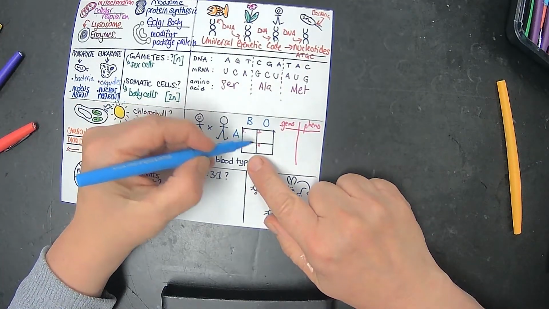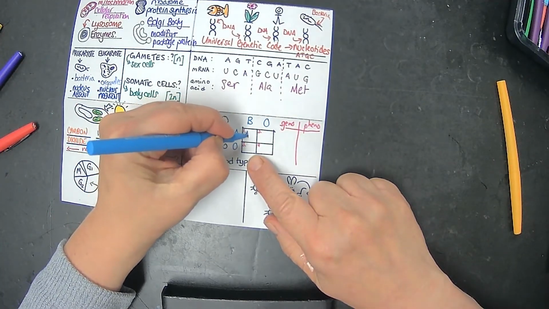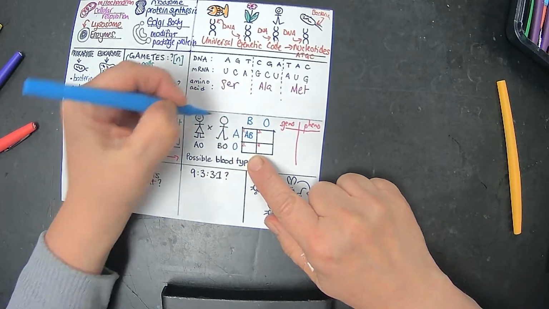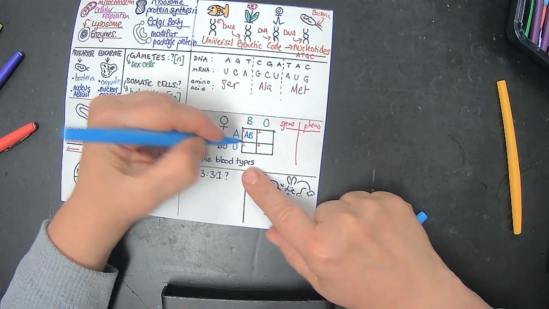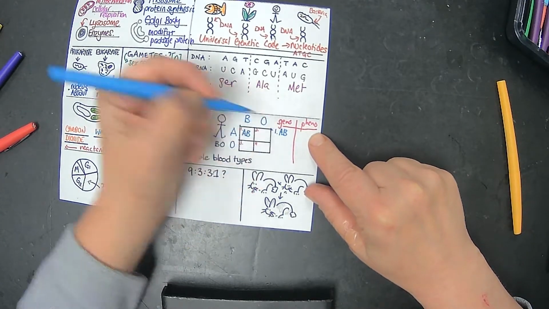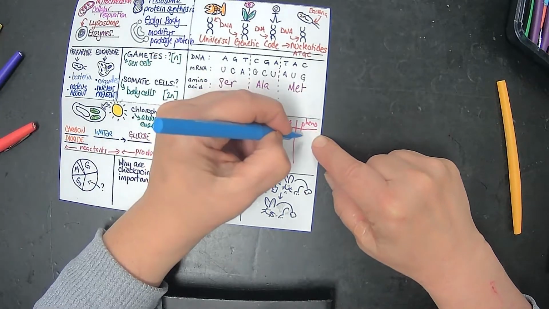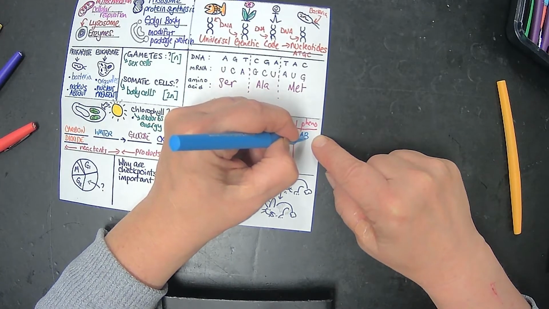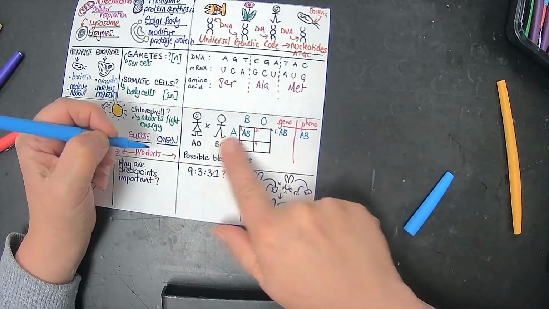So looking here, we have an A and a B, and I know based on my rules that A and B are codominant. So my genotype is going to be AB. The phenotype is what blood type that would be. So that person would be blood type AB.